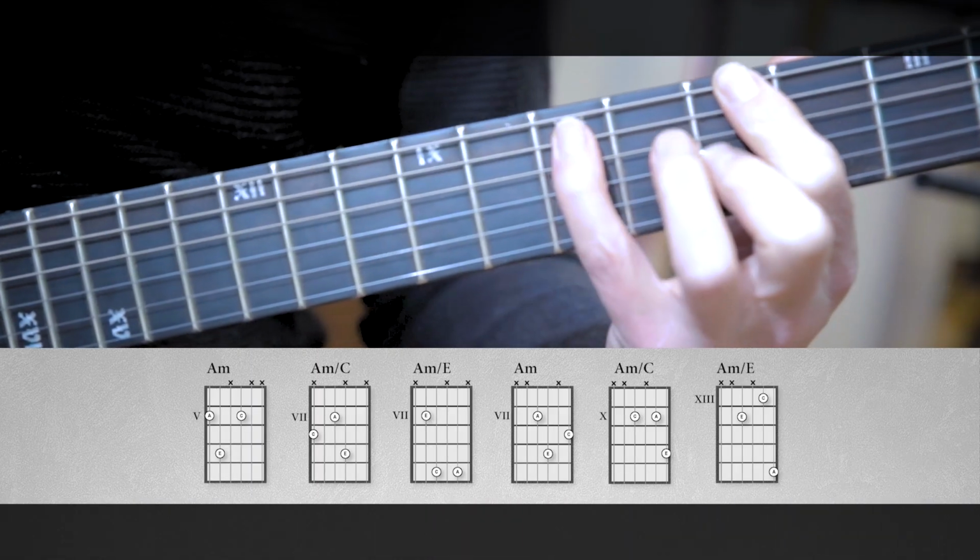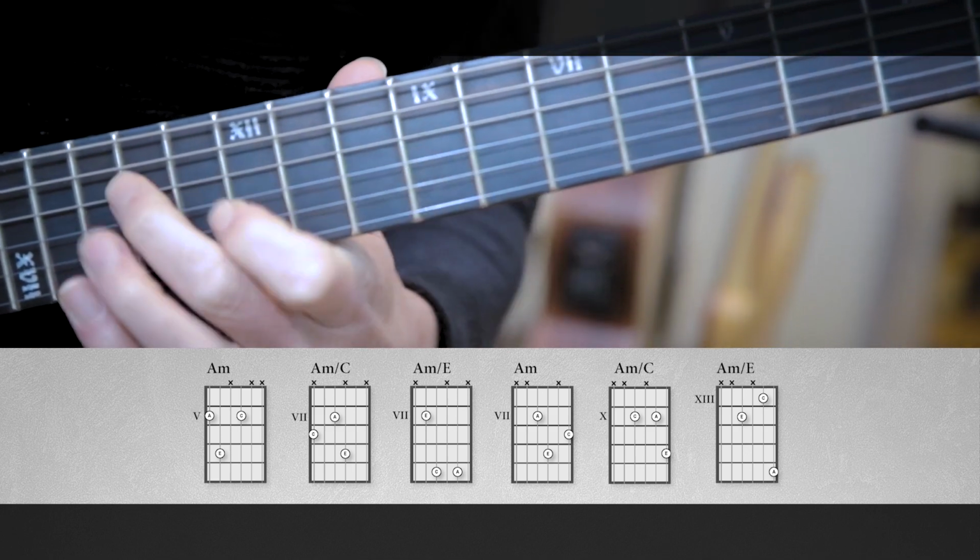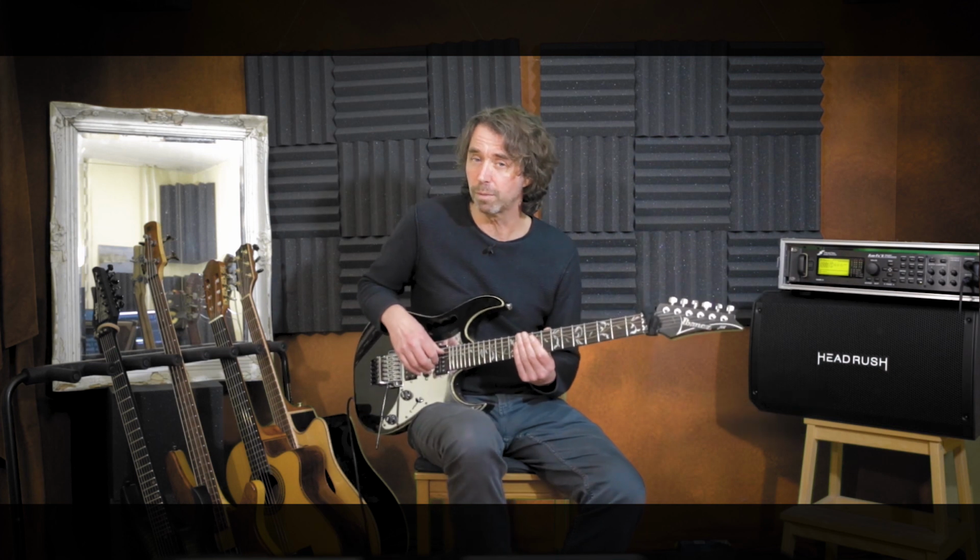Now, knowing all the shapes will let you play the inversions centered around the same position, like in this example with the A minor chord. Now you'll notice the classical feel, and that is logical because this technique was used in many classical etudes by many classical composers.